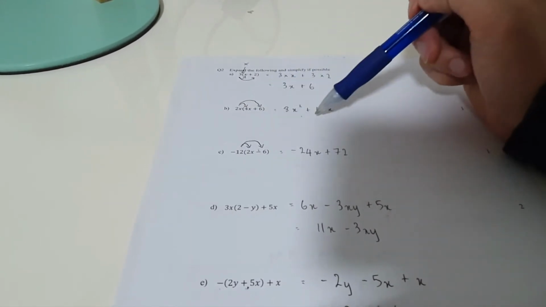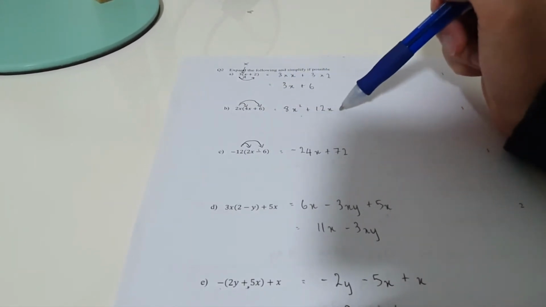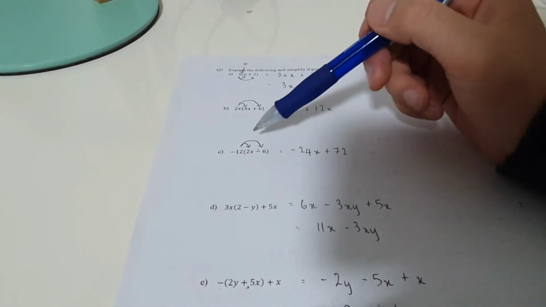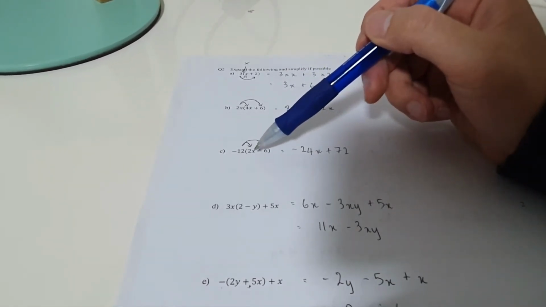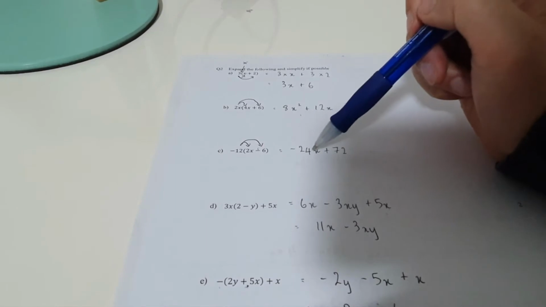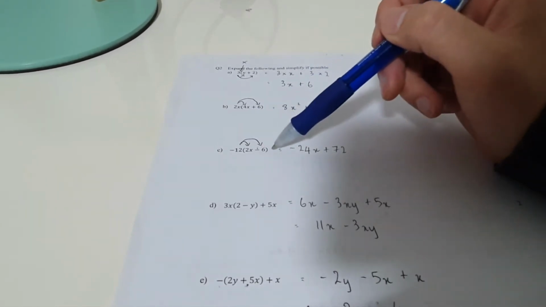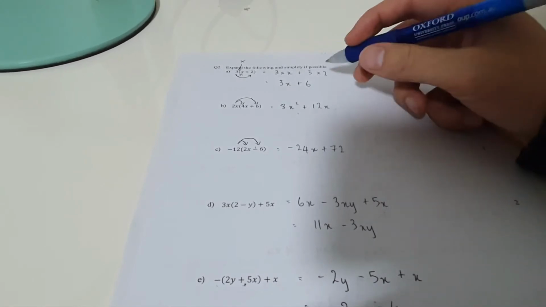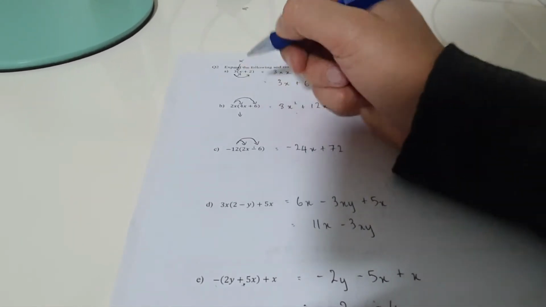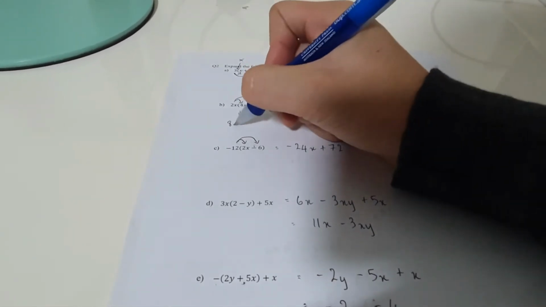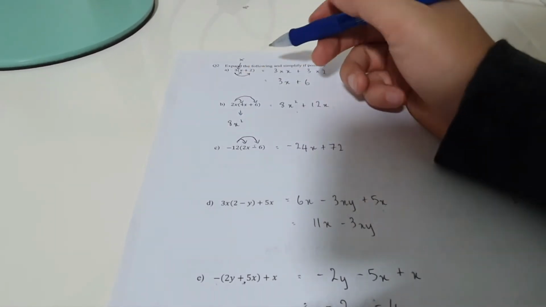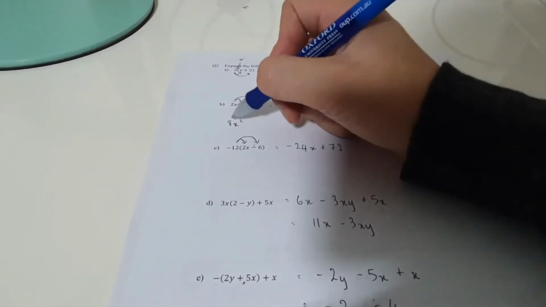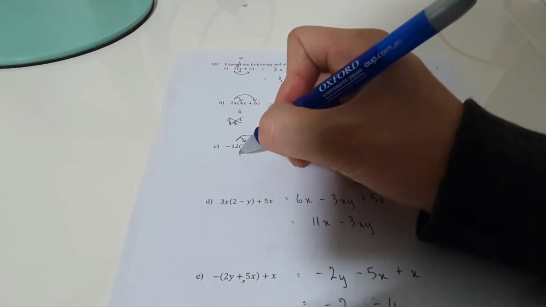2x times 4x, 8x squared. 2x times 6 is 12x. Negative 12 times 2x, negative 24x. Negative 12 times negative 6 is 72. Okay, so this one could have been written another way as well. Let me show you. Oh, not this one, sorry. It's this one.